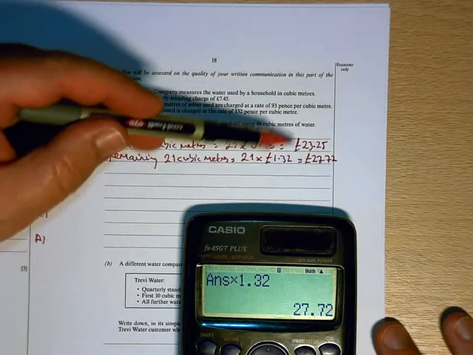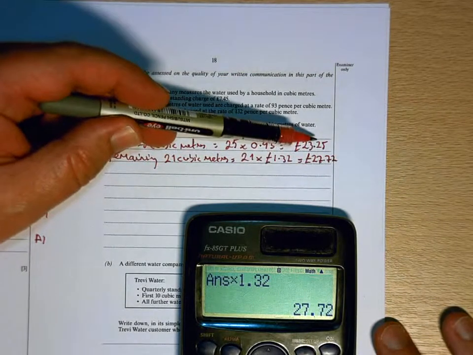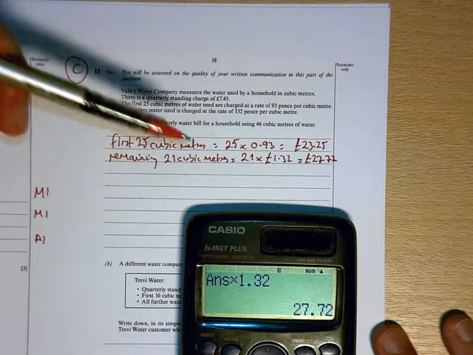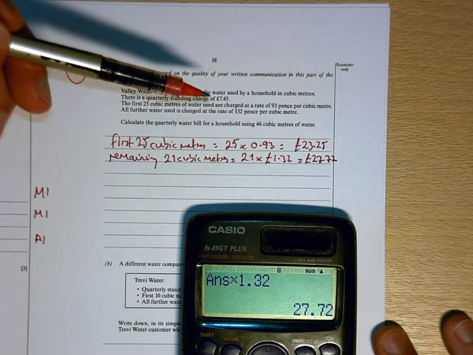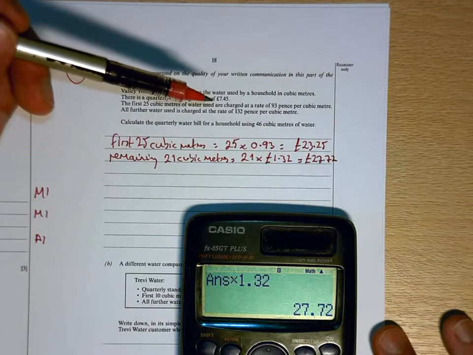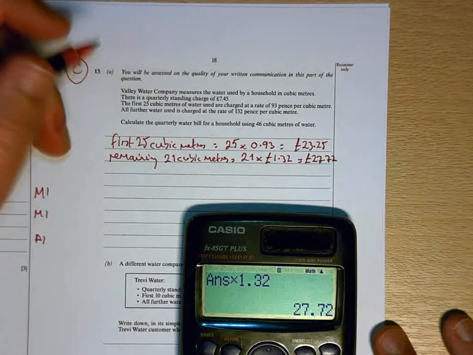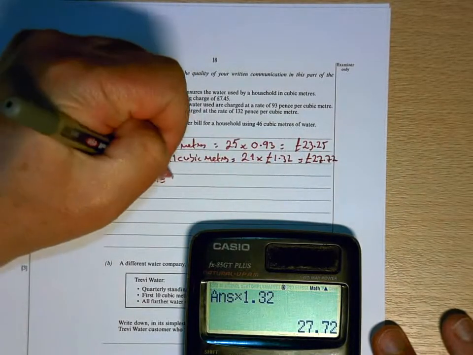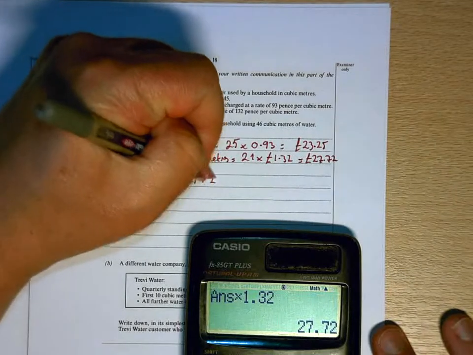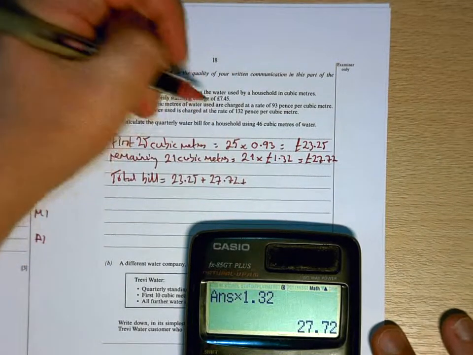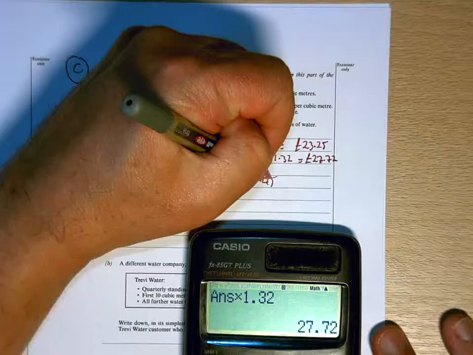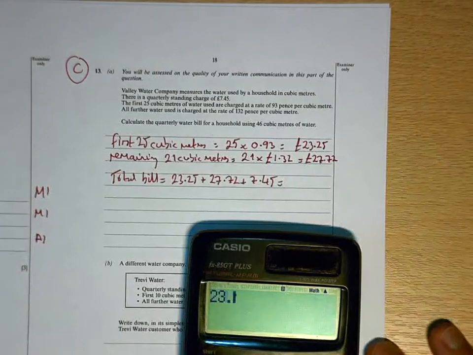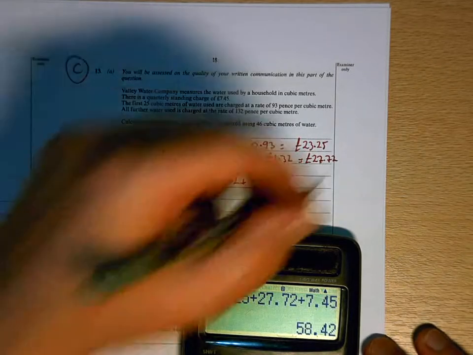So the total cost for the water that the house has used is the sum of those two. But then on top of that, we've got the quarterly standing charge, which you'll have to pay regardless of how much or how little water you use, is £7.45. So the total bill will be £23.25 plus £27.72 plus £7.45. £58.42.